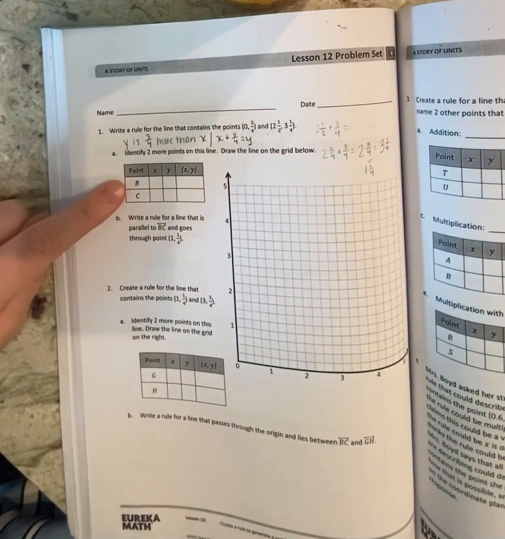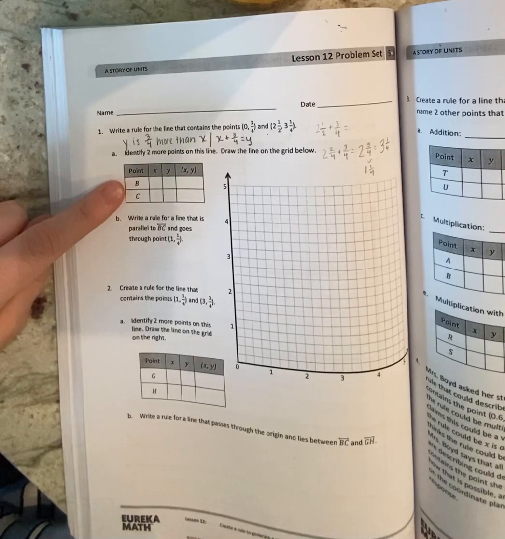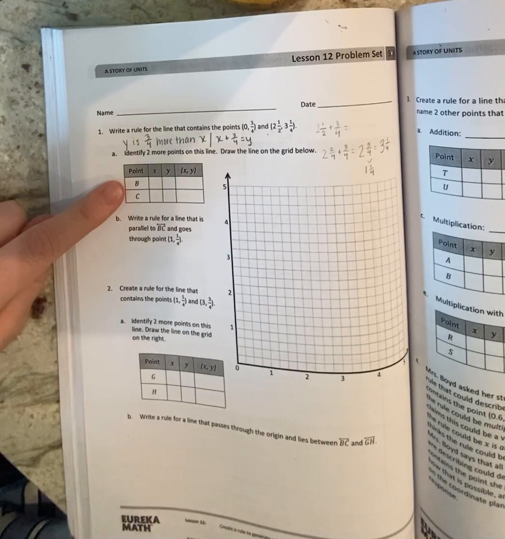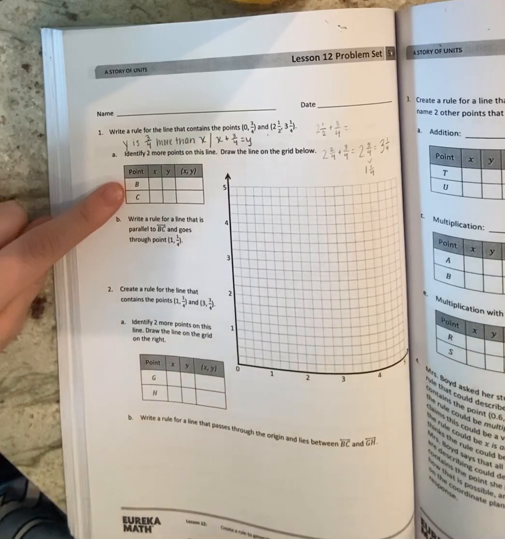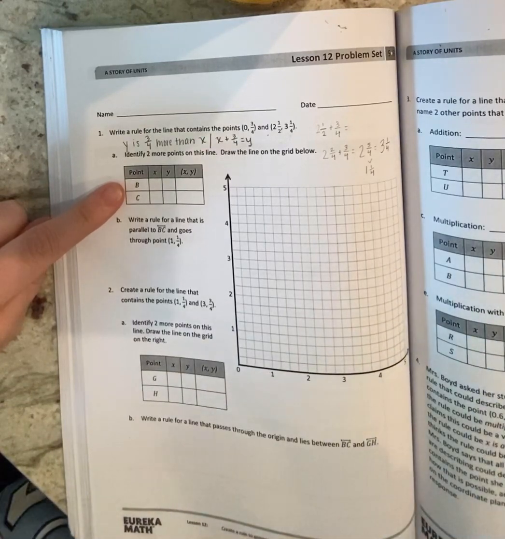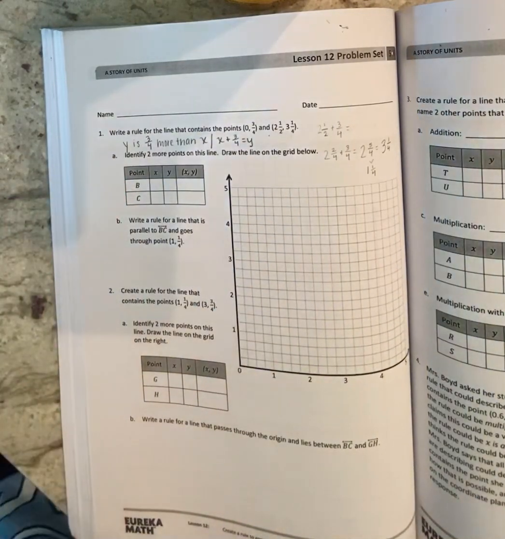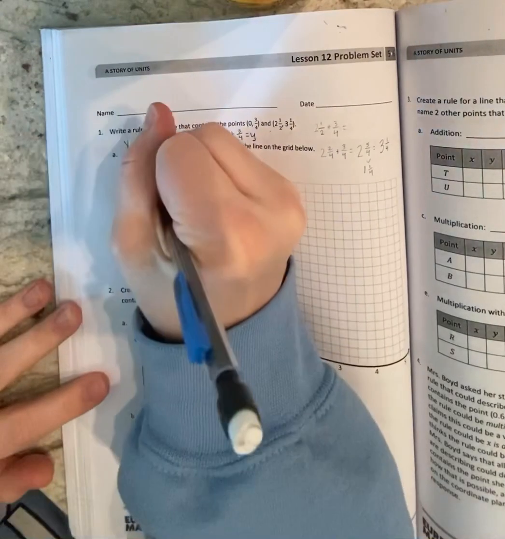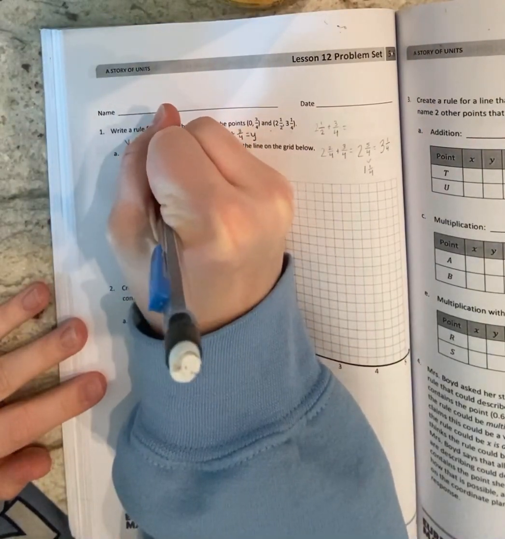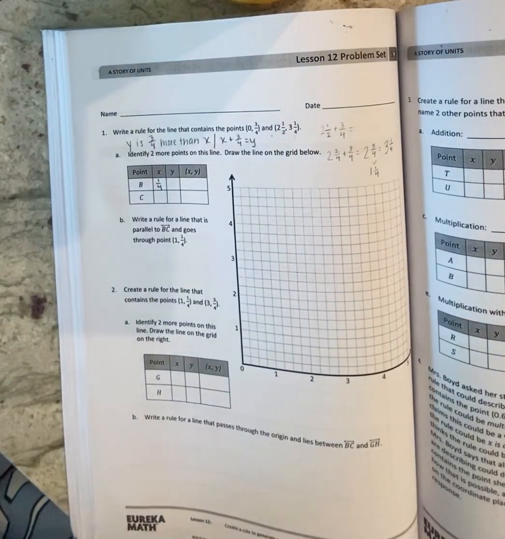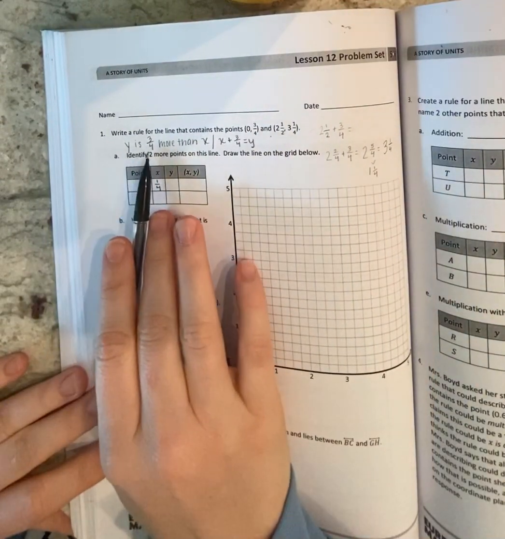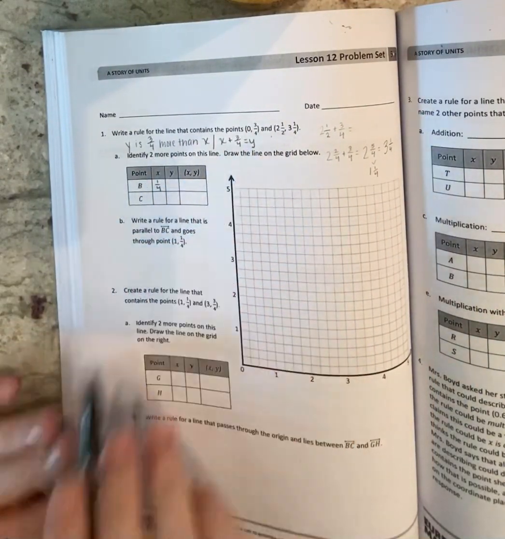All right, they want us to identify 2 more points on the line and then draw the line on the grid below. So I can assign any x value that I want. I just know that when I do that, I need to add 3/4 to it to get to the y value. So let's do 1/4 as the x value. Remember the rule is y is 3/4 more, or x plus 3/4 equals y.